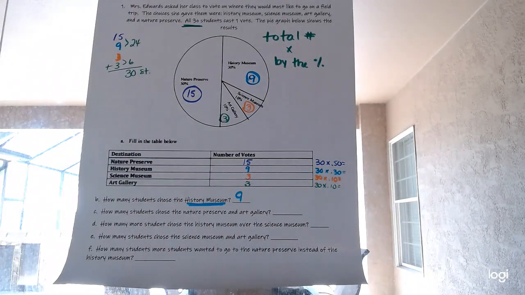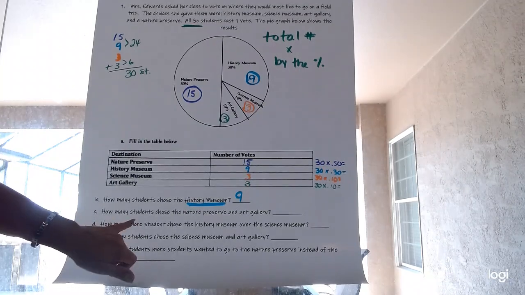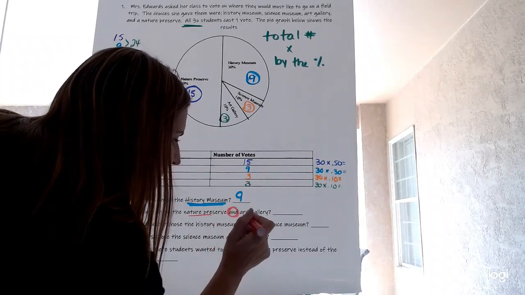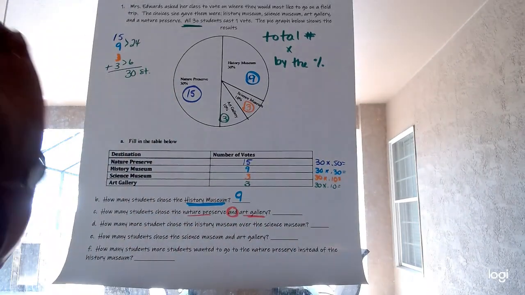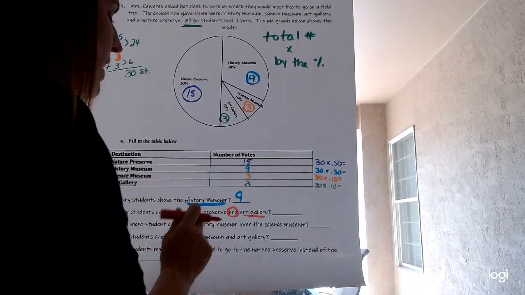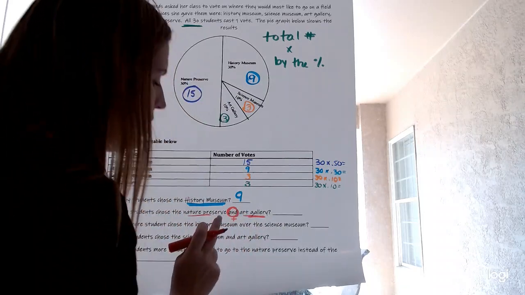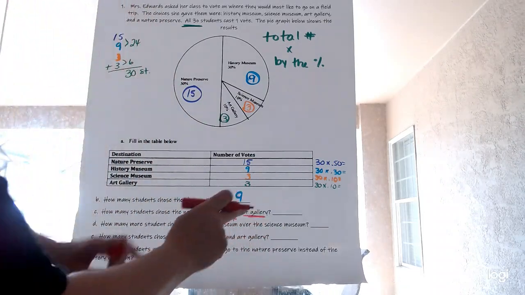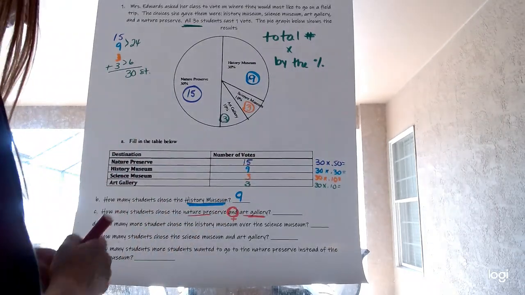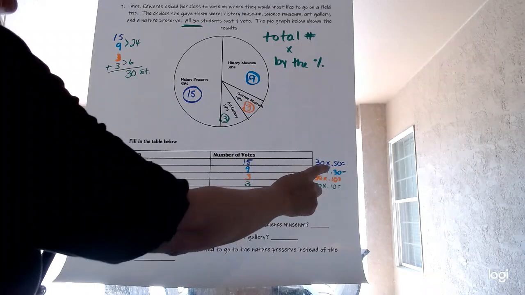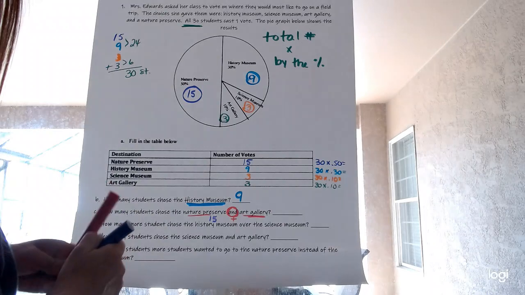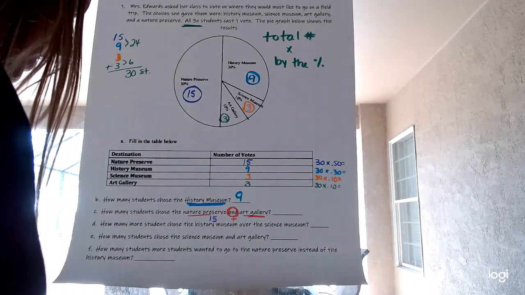Now, this one's just a teeny bit different. They're asking how many students chose the nature preserve and the art gallery. You guys know that the word "and" means to add something together. So I've got to find the total number of students in the nature preserve and the art gallery. The nature preserve was 15, which I found by 30 times 0.50. And then my art gallery was 3 students.